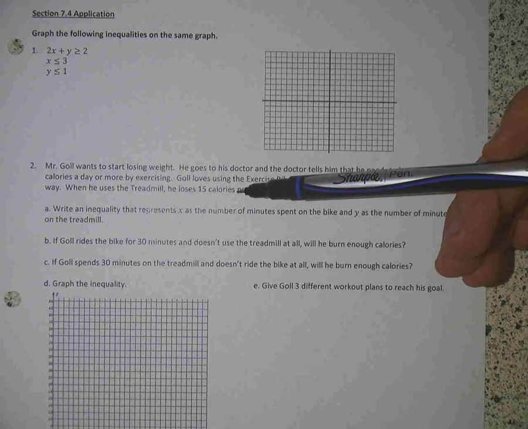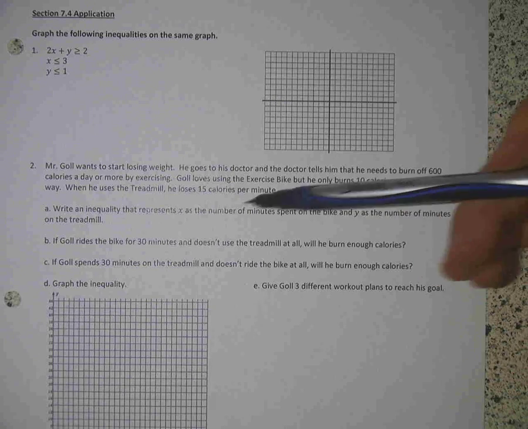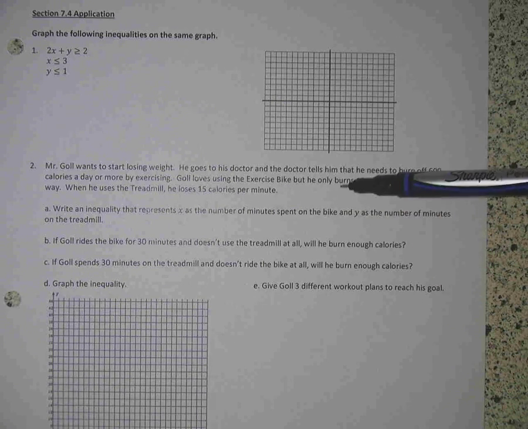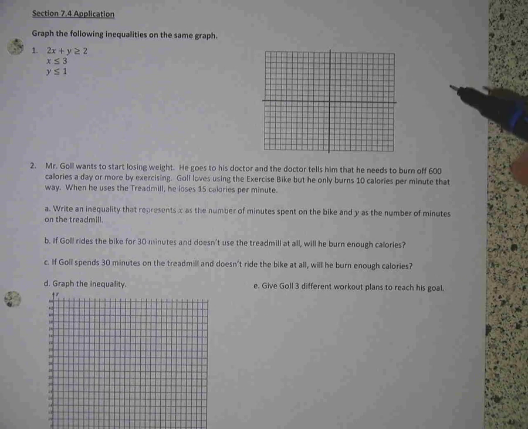I love going on the exercise bike, but it only burns 10 calories a minute, whereas the treadmill burns 15 calories a minute for me. Write an inequality that represents x as the number of minutes spent on the bike and y the number of minutes spent on the treadmill.